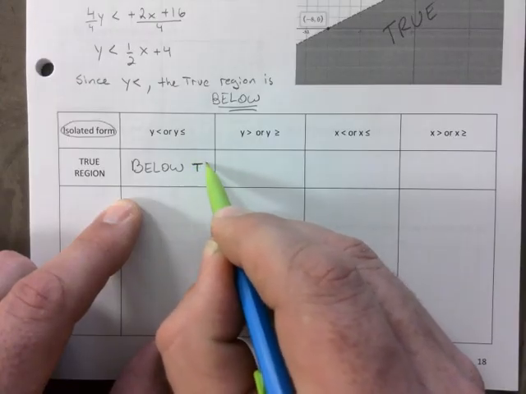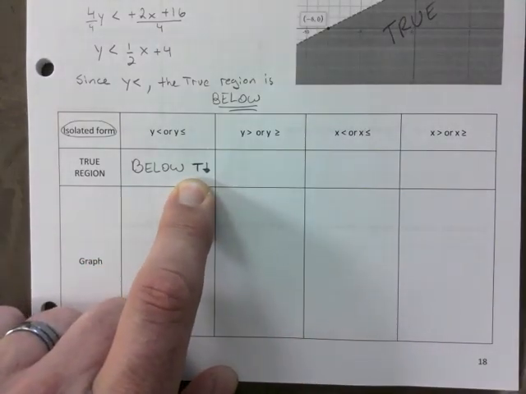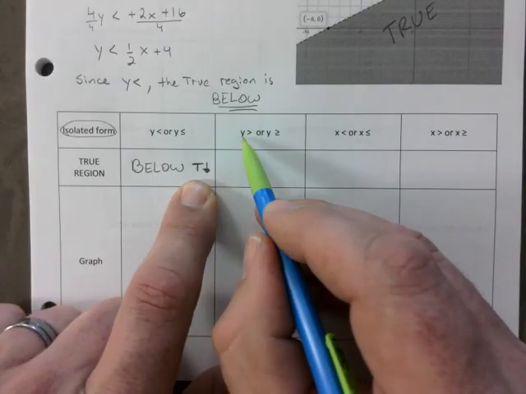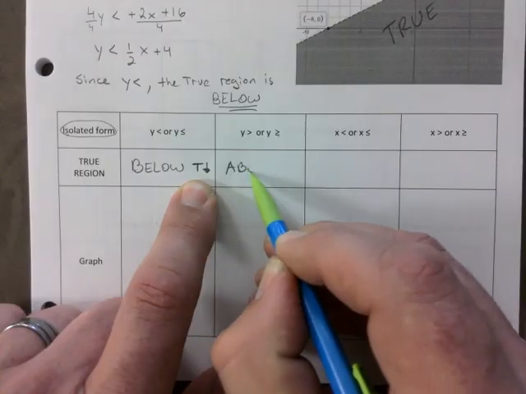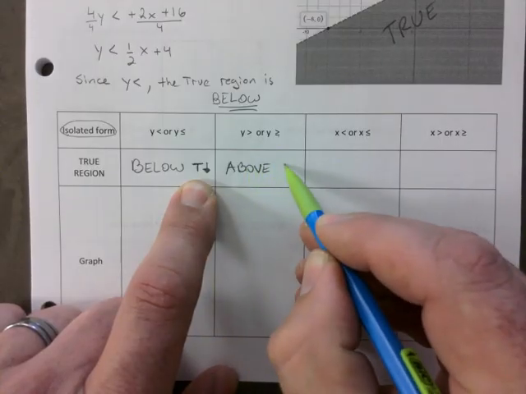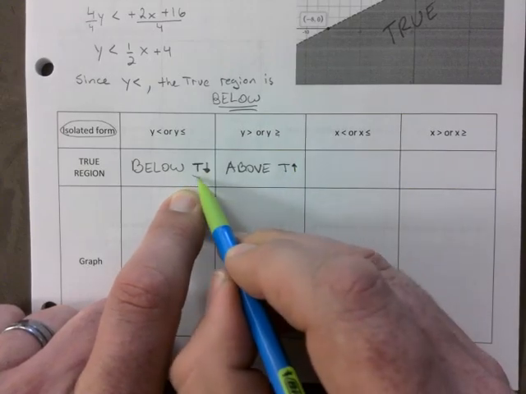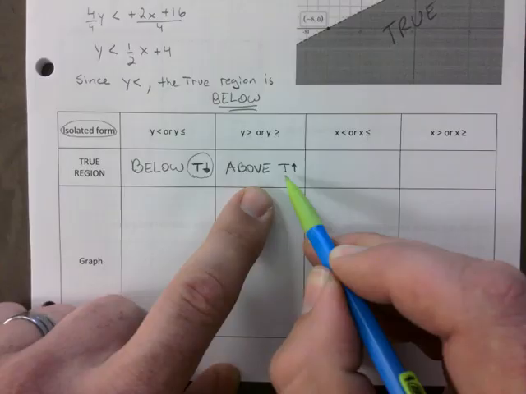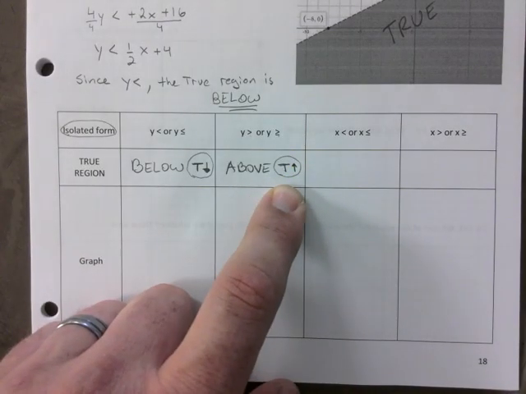I go true with an arrow down. That's going to be our cue for saying the true region is below. If it's y is greater than or equal to, the true region is above. I'm going to circle these ones, like a little legend here, right?